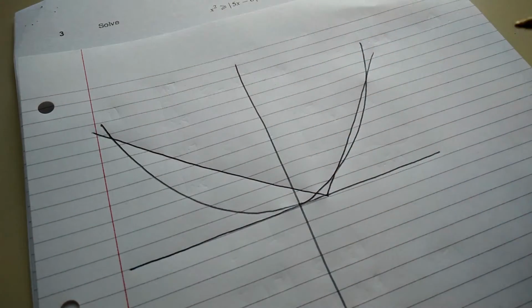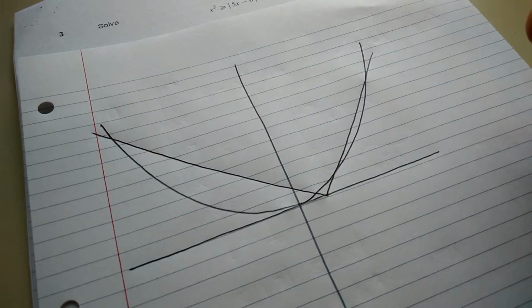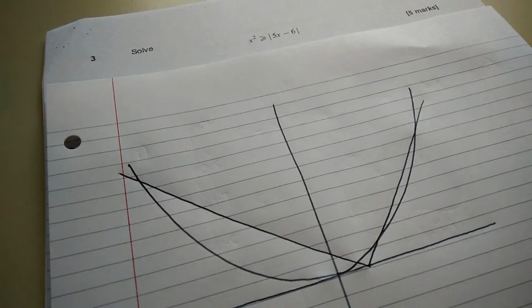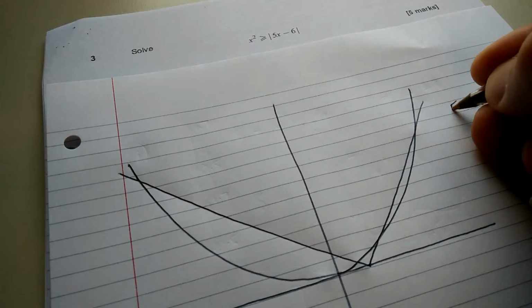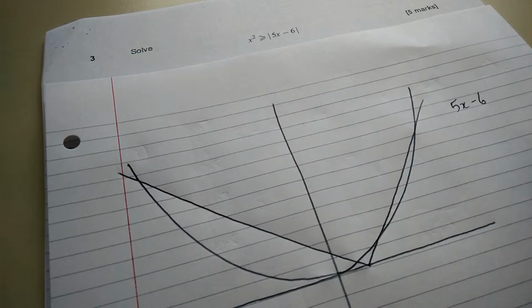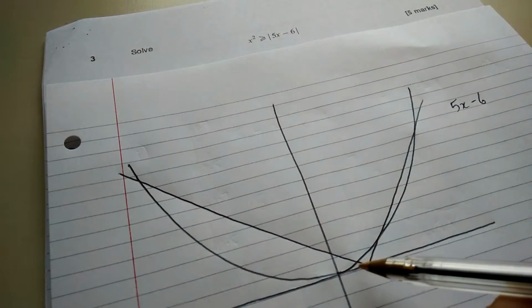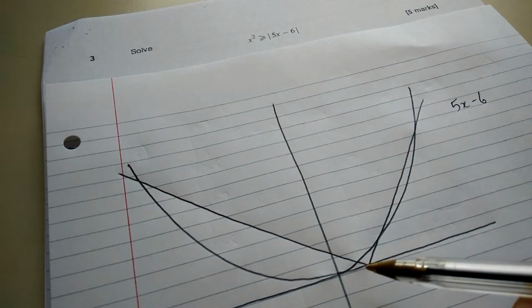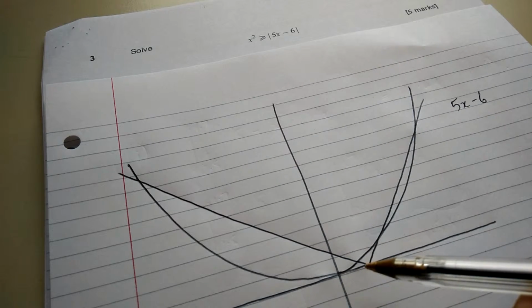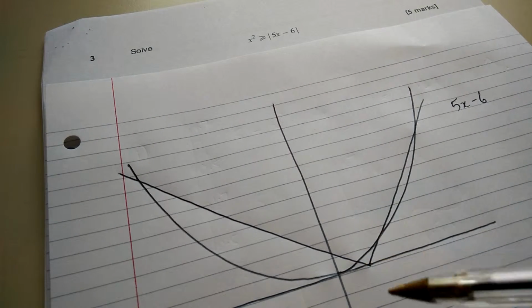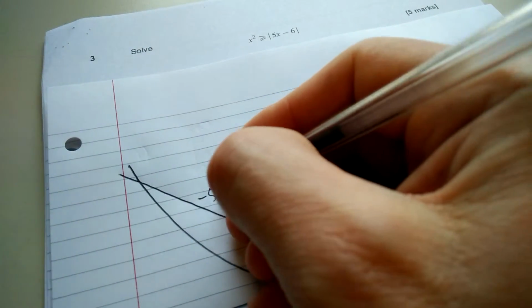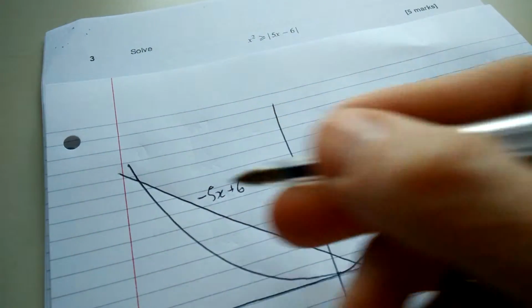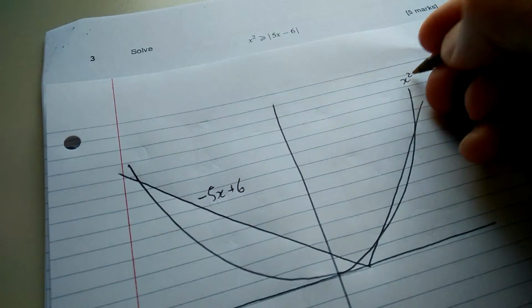The V-shape is formed from the modulus part of the inequality. We have a positive part of the graph, which is 5x minus 6, and this part of the graph is the negative part of the graph, which has been reflected in the horizontal axis. In other words, the equation of this line would be minus 5x plus 6. The curve is x squared throughout.